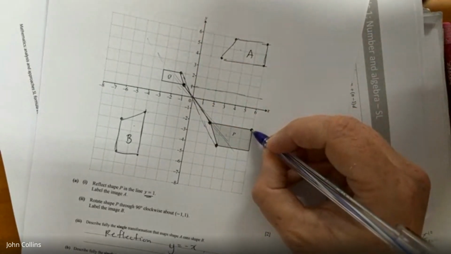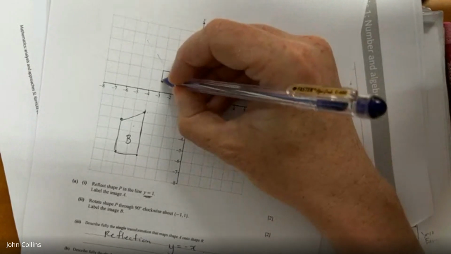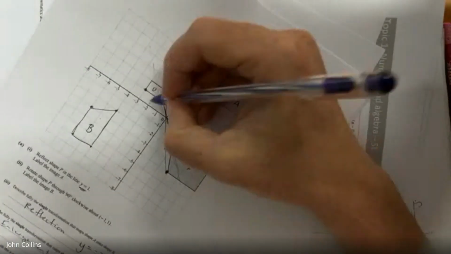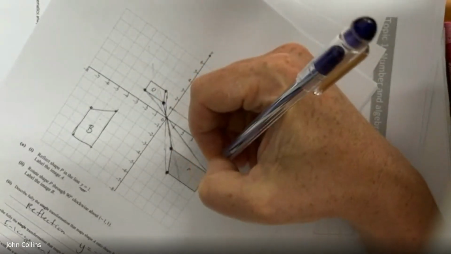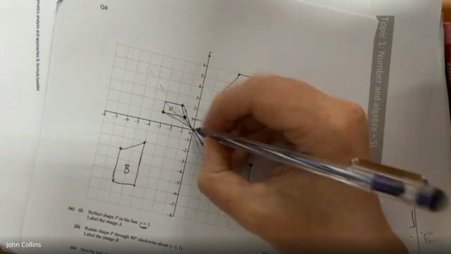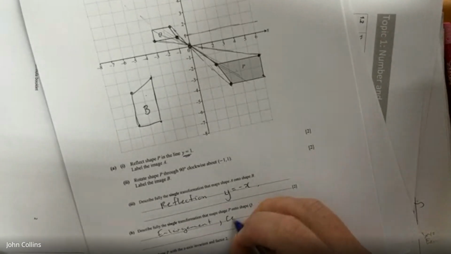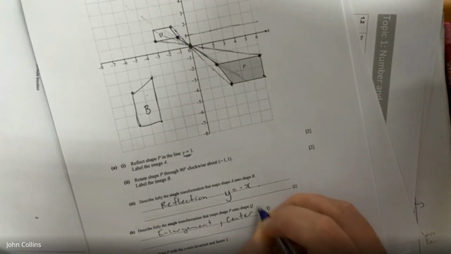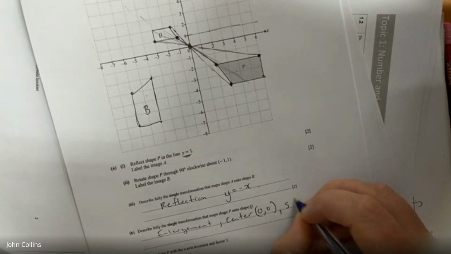This one over here, that was on the long side, is over here on the long side. And this final one is over here now. So we see our lines meet here. So I know the center is 0, 0. What's the scale factor?